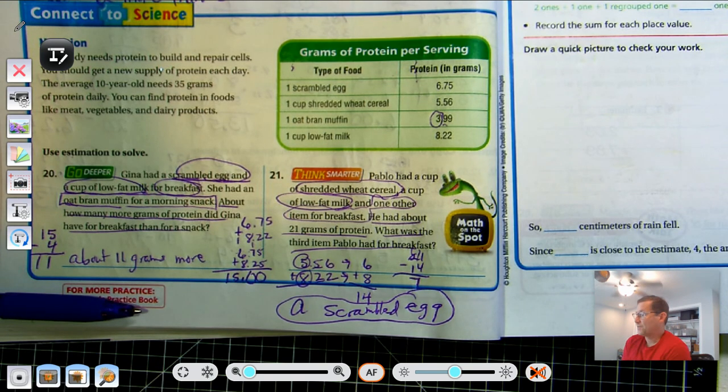All right, so that's it for lesson 3.7. In our next lesson, we'll actually practice adding decimals like you would traditionally see.